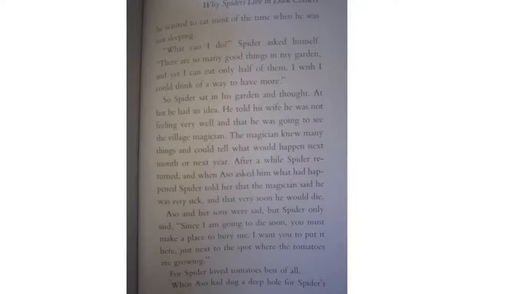Aso and her sons were sad, but Spider only said, "Since I'm going to die soon, you must make a place to bury me, and I want you to put it here, just next to the spot where the tomatoes are growing." For Spider loved tomatoes best of all. When Aso had dug a deep hole for Spider's burial place, Spider said, "Now I want you to put some spoons and knives and forks and some cooking pots so I can feed myself when I'm in the next world." And so Aso and her sons put spoons, forks, knives and cooking pots into the grave.